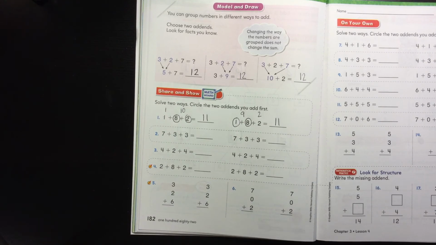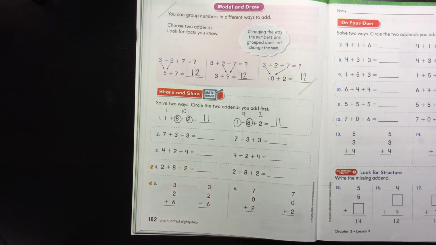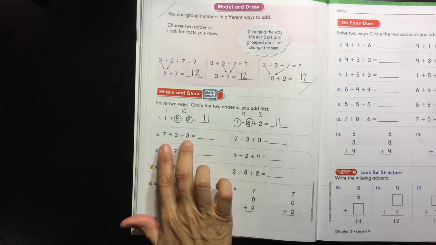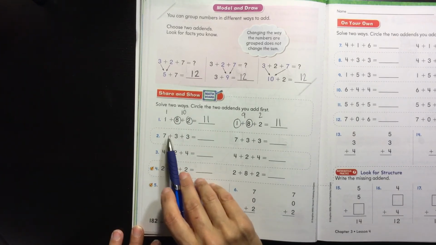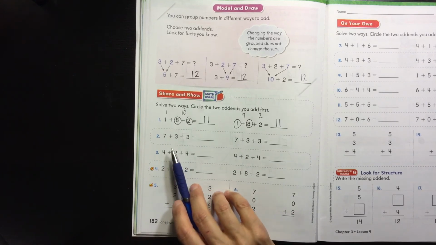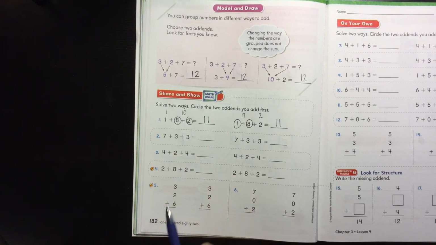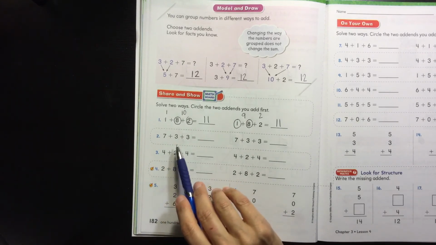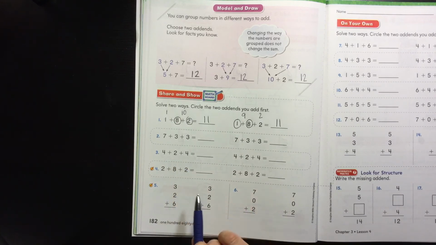All right, I'm going to do one more with you just to make sure that you understand what you're supposed to do here. So number 2 gives us 7 plus 3 plus 3, 2 different times. So we want to circle 2 add-ins that we would like to add first. So go ahead and decide which 2 add-ins you'd like to add.